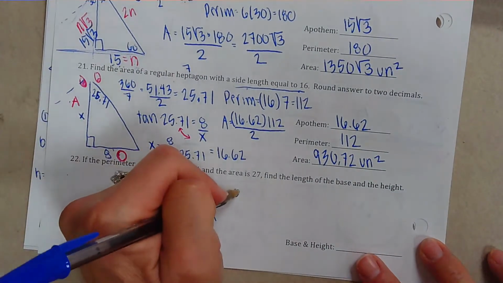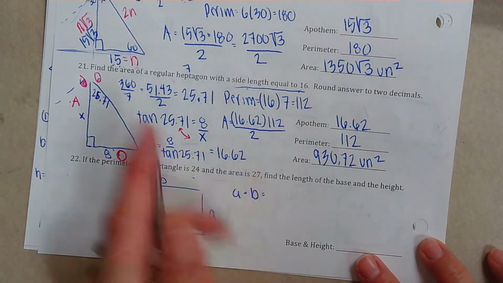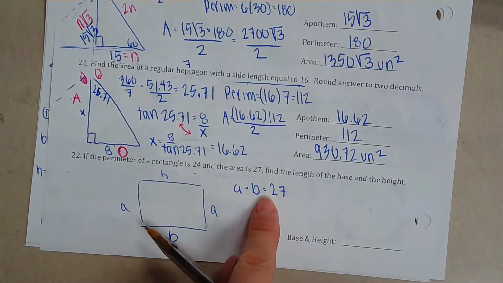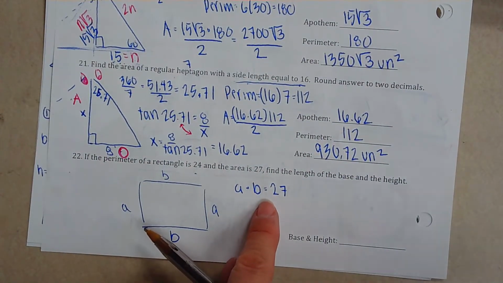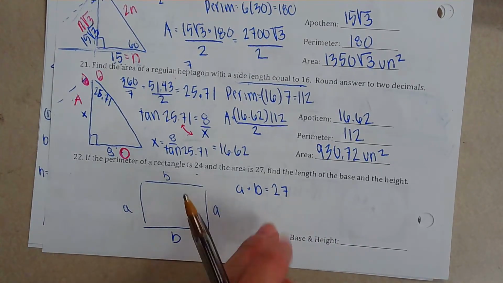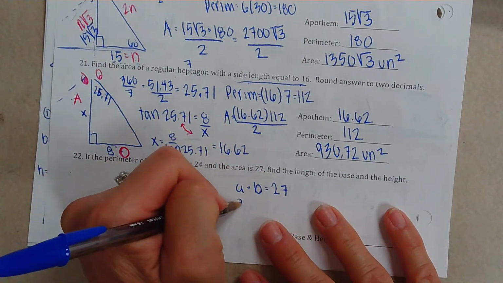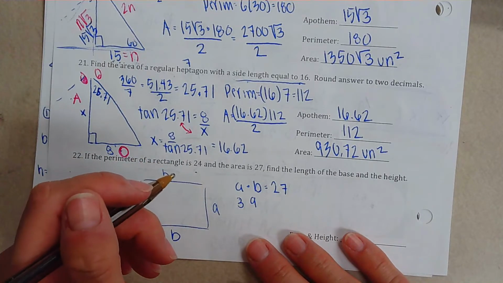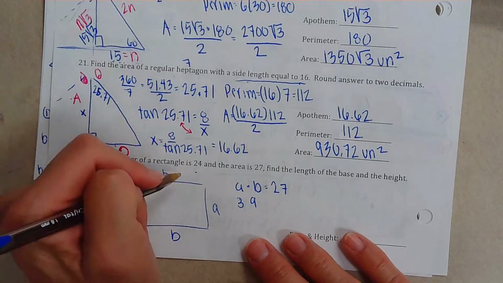Okay, so when A and B multiply together, they have to be 27. All right, well, there's only a couple numbers that multiply to 27 and will add to 24. So A times B is 27, 3 and 9. I think that's it. At least that's all my brain can think of right now.